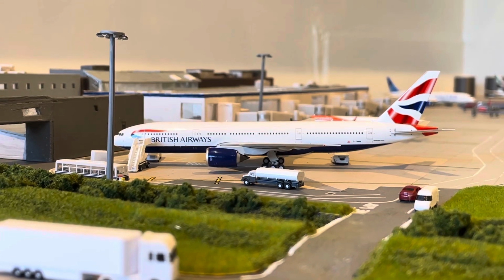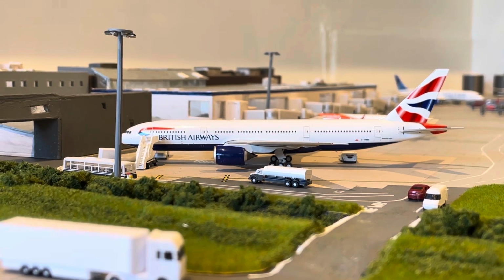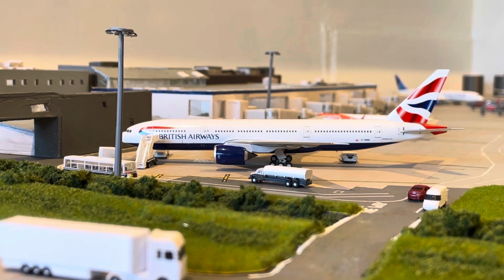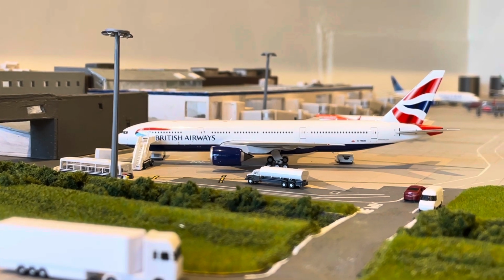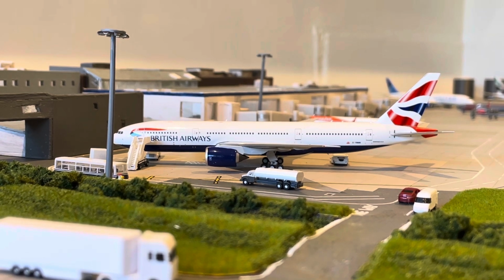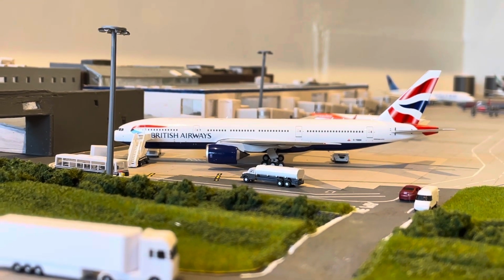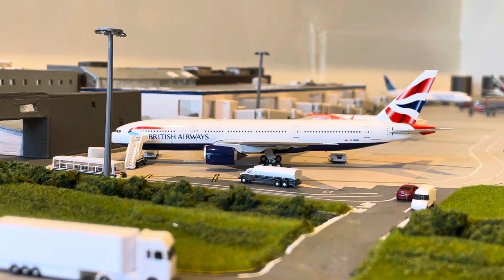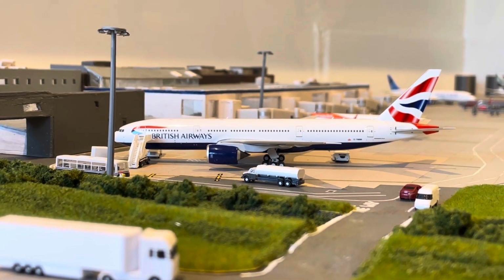Hi everybody, just before I get into the video, I'd like to quickly mention, when I was editing the video, I noticed that the screen and the lights were flashing, and I'm not entirely sure why.